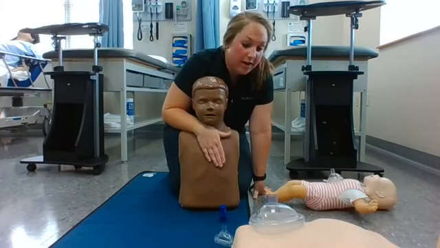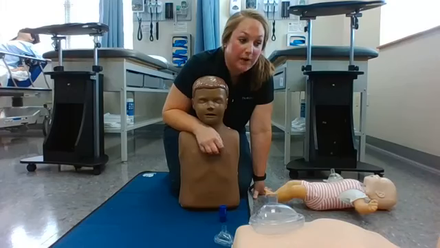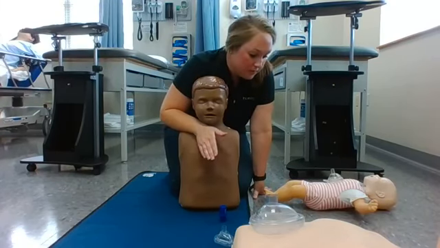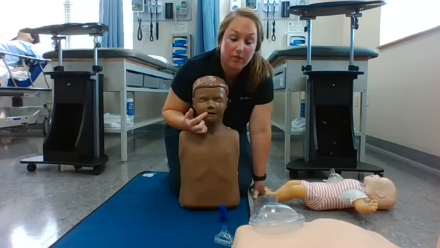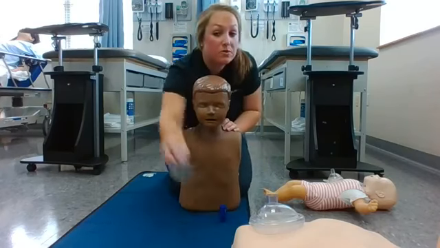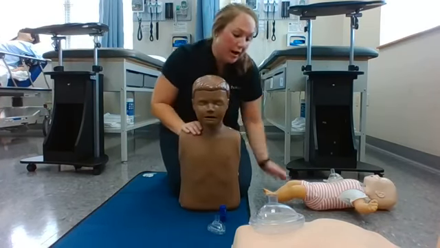So that's important to know because it's really important to begin breaths early for children. And we can do that in one of 2 ways. We can either give mouth to mouth if we want to do that, or we can still use our smaller pocket mask and put it right over their mouth.